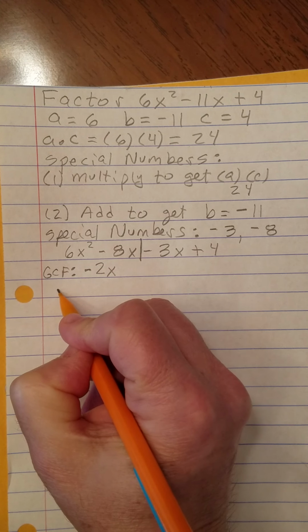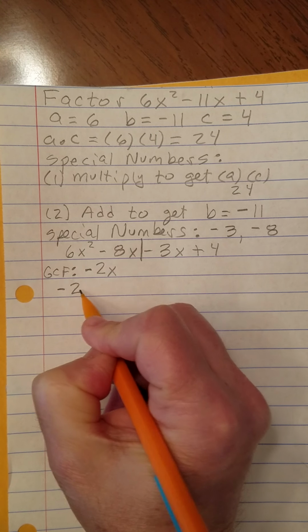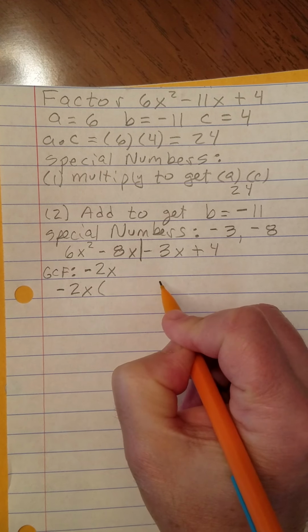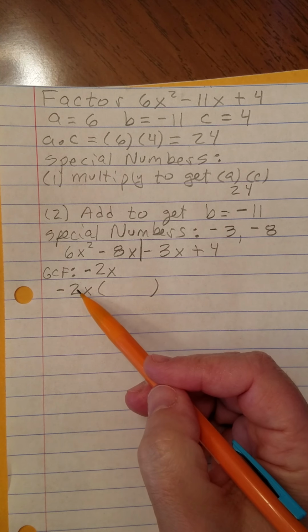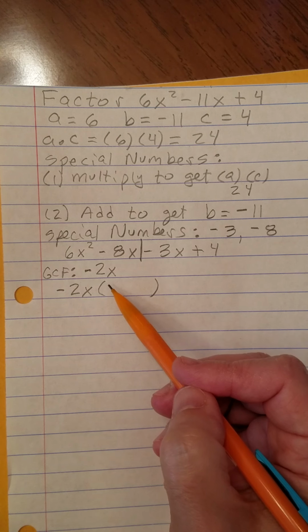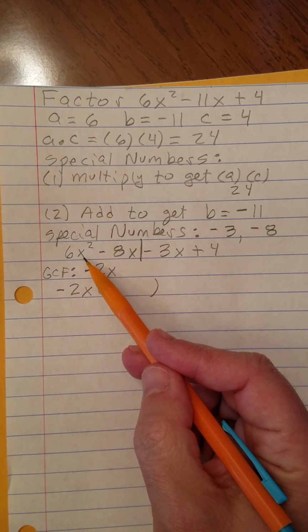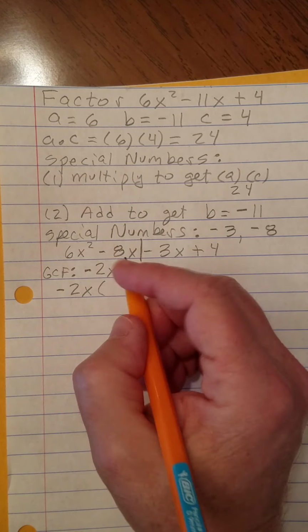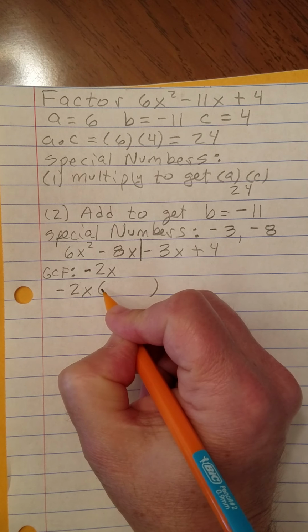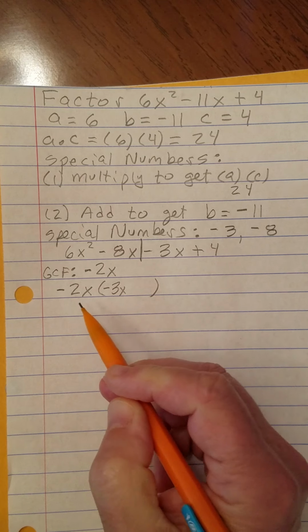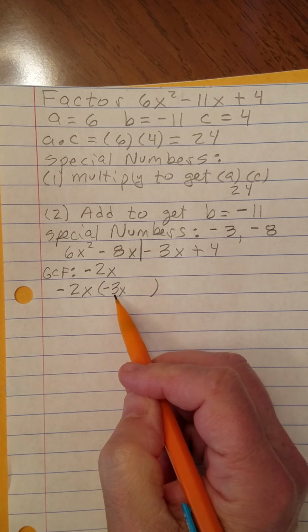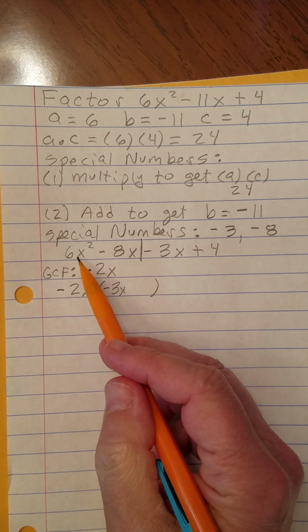So, negative 2x comes out front. And the question is, what do you have to multiply negative 2x by to get 6x squared? And that answer is negative 3x. Negative 2x times negative 3x is positive 6x squared.